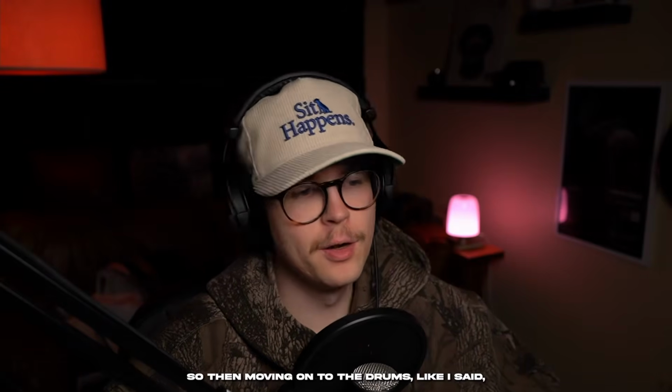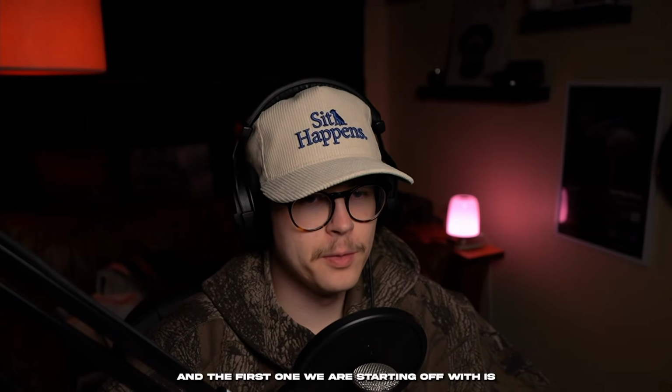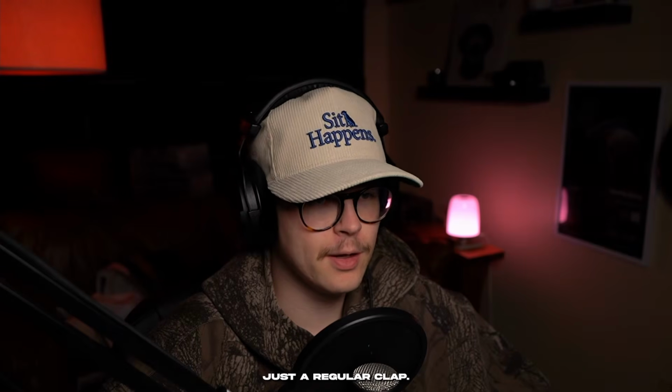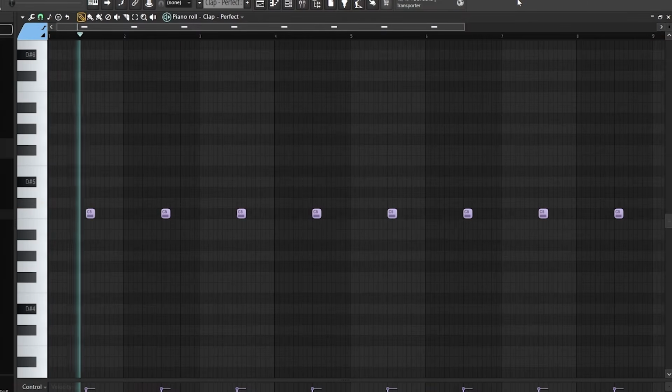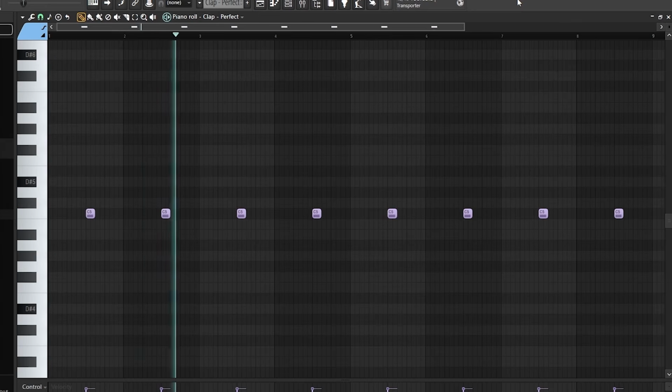So then moving on to the drums, like I said, I kept it pretty simple. We only have 6 different patterns here. The first one we are starting off with is just a regular clap. Then we got a hi-hat.